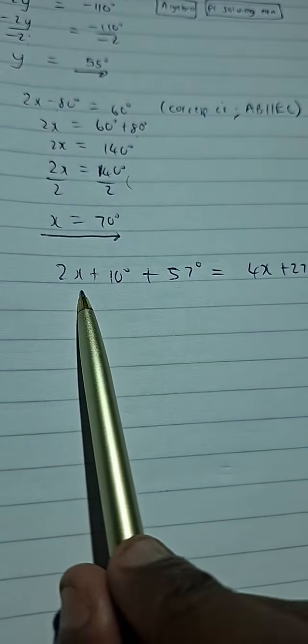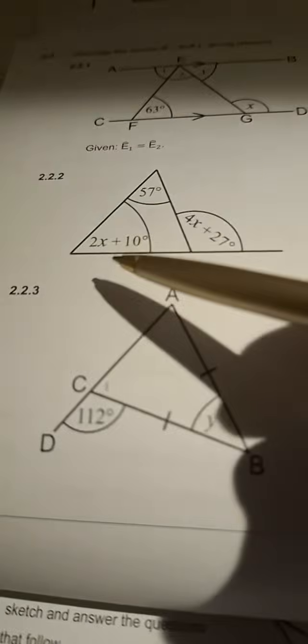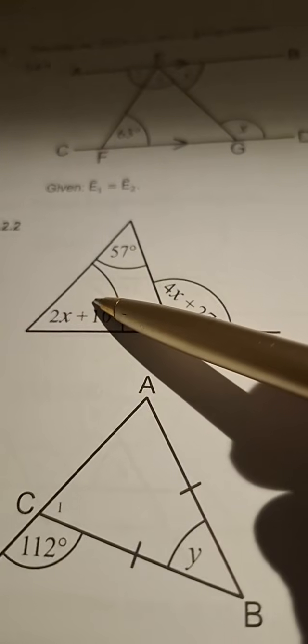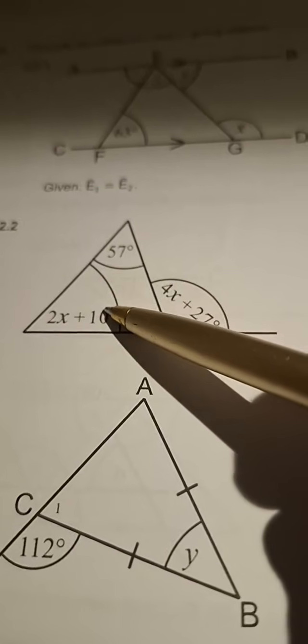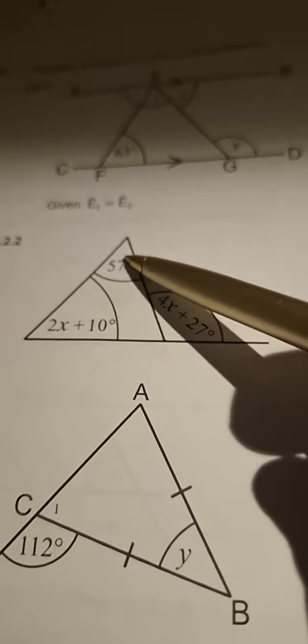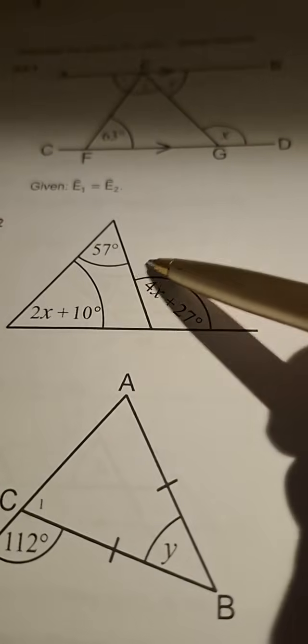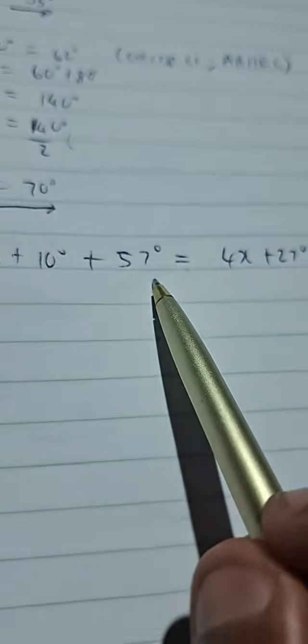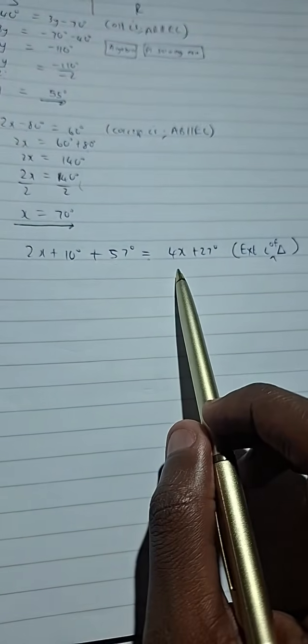We are going to say 2x plus 10 plus this 57 degrees, this angle plus that angle. We are going to say those two angles, the sum of them, is equal to this exterior angle. 2x plus 10 plus 57 is equal to 4x plus 27 degrees. What's the reason? Exterior angle of triangle. That is the reason.